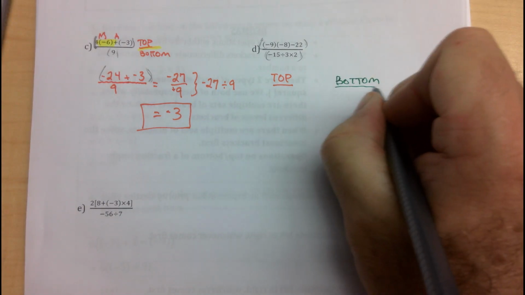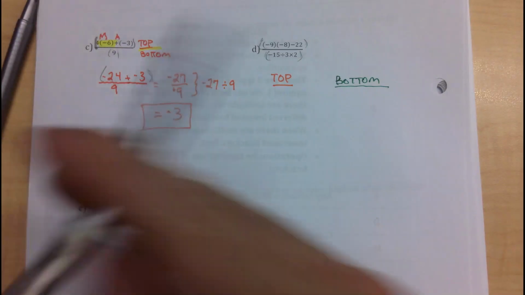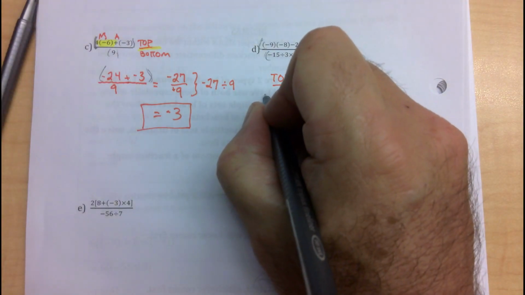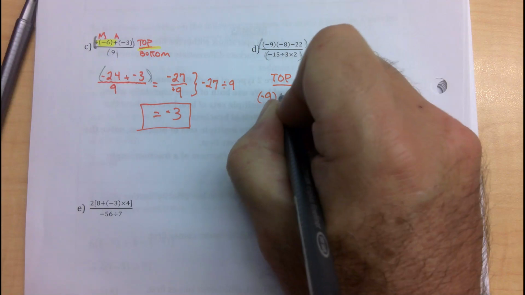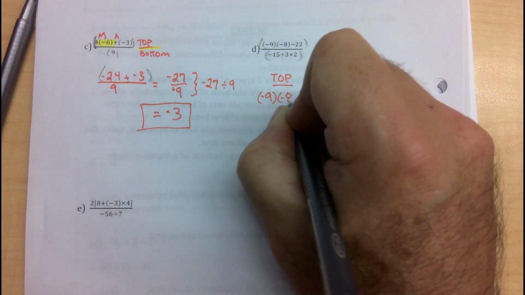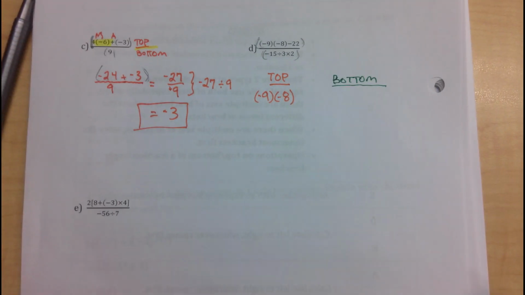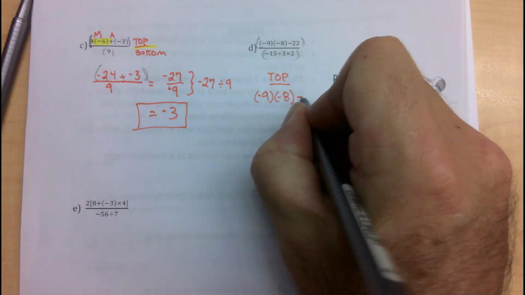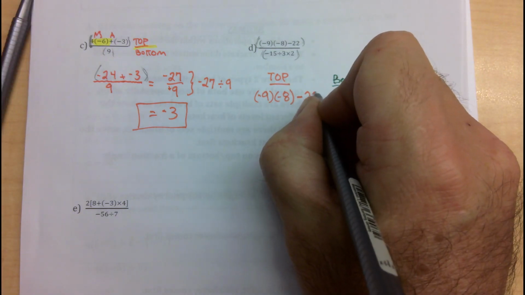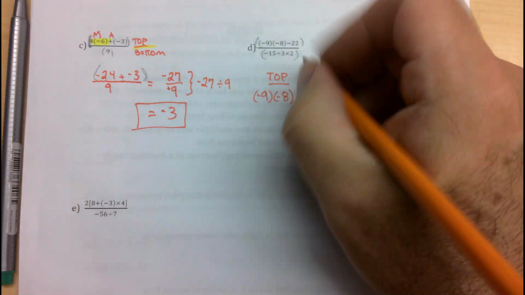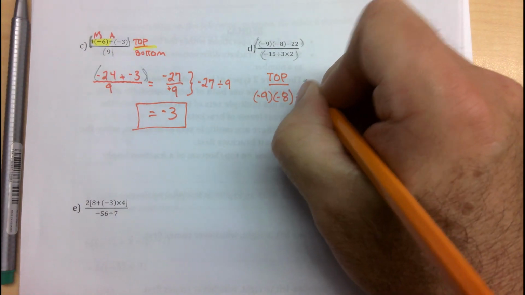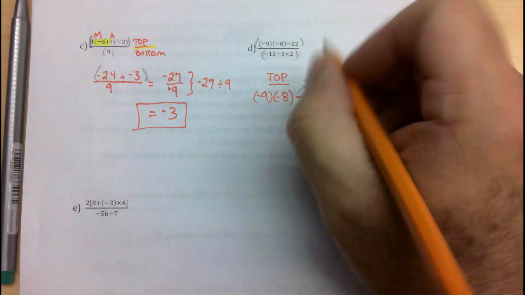Okay, so the numerator and the denominator. So let's talk about the top. The top works like this. It's negative 9, negative 8. A little bit tricky on the grammar here, the style in which the question is written. This is a subtract 22. Okay? If you wanted to take note of that, you would write subtract. Oh, I'm hating this pencil.